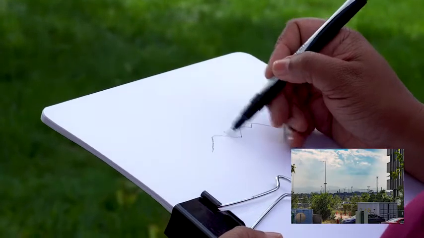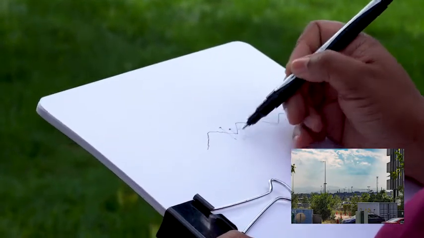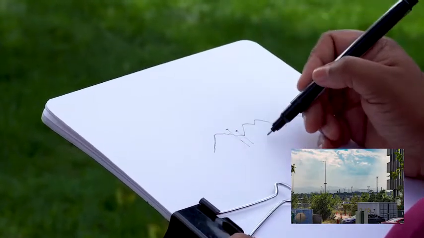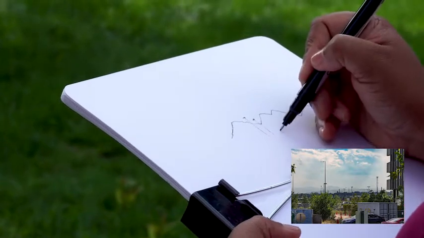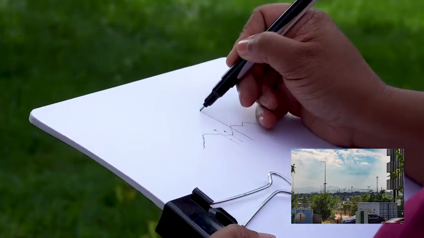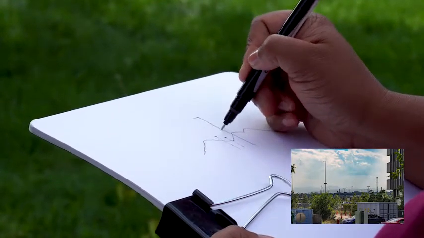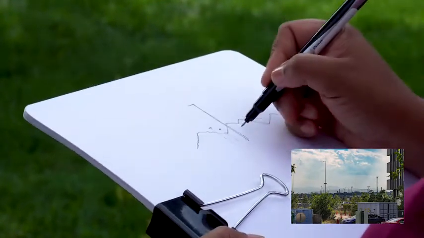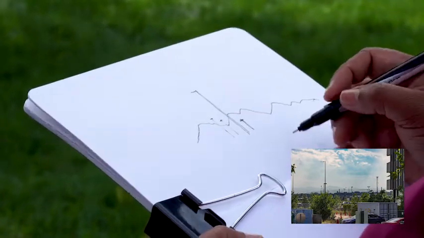I see some verticals here, so I'm going to put them in really quickly. These lamp posts are very interesting, breaking up the line of the mountains. There's one really, really tall lamp post here, so I'm going to go nice and high up there to break that line that goes right into the clouds, which is really nice. A couple more quick renderings of those lamp posts.